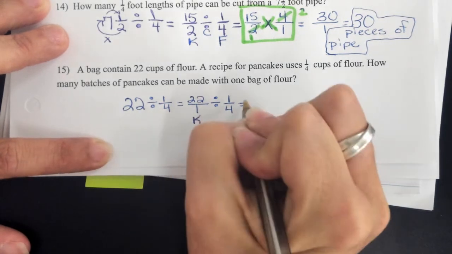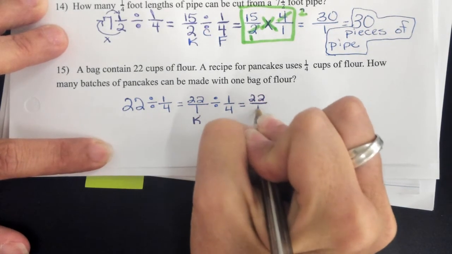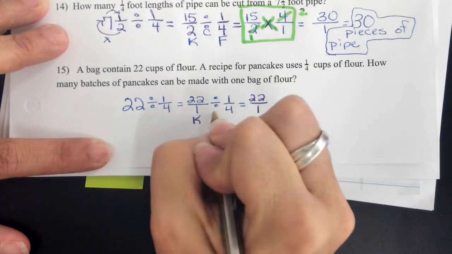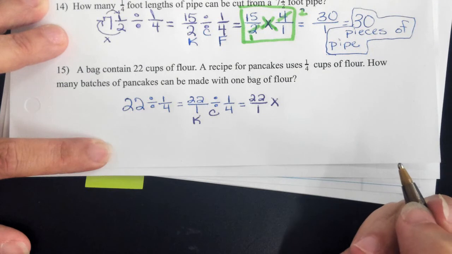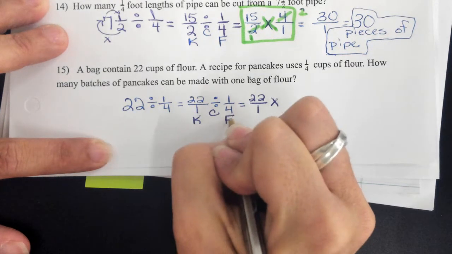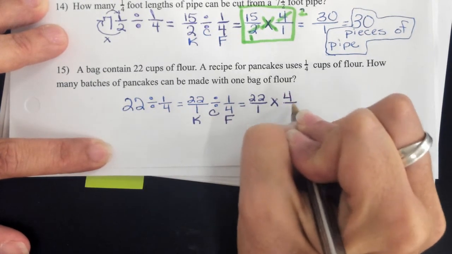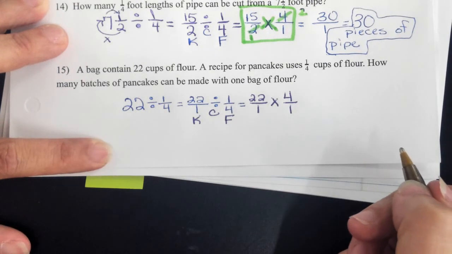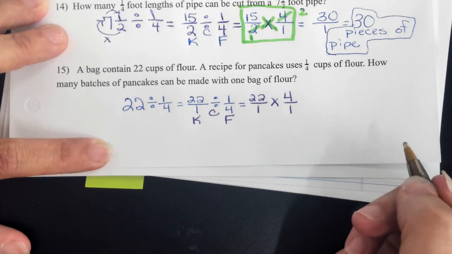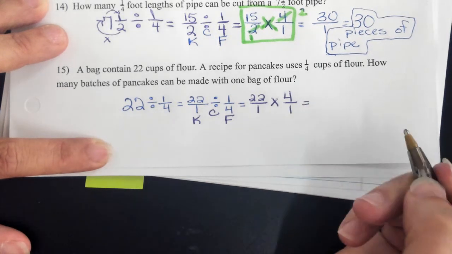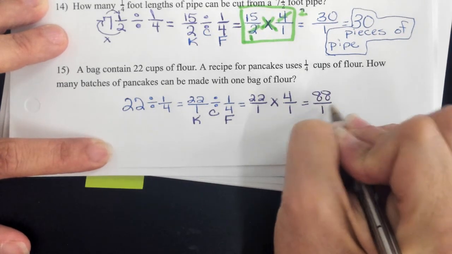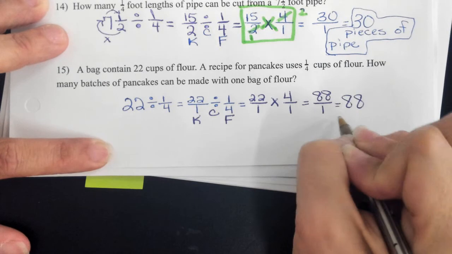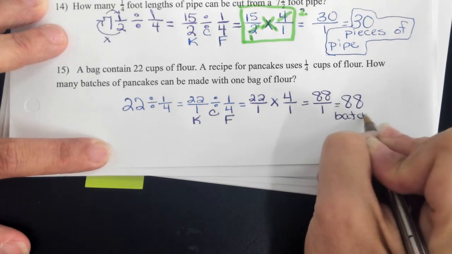Keep 22 over 1. Change to multiply. And flip it over to 4 over 1. Can anything simplify? No. Listen, that's 2 tops. Don't simplify that. So, 4 times 22 is 88. So they can make 88 batches of pancakes.